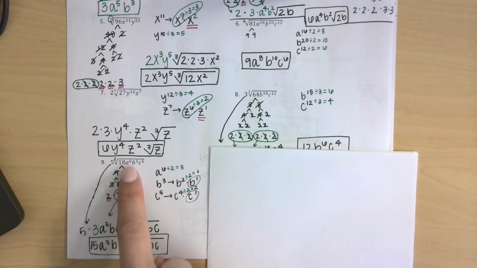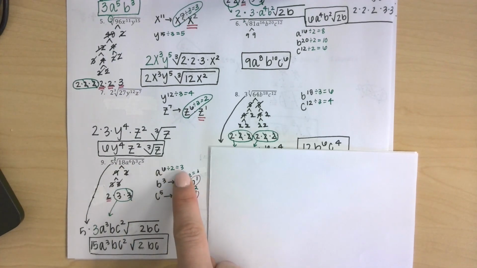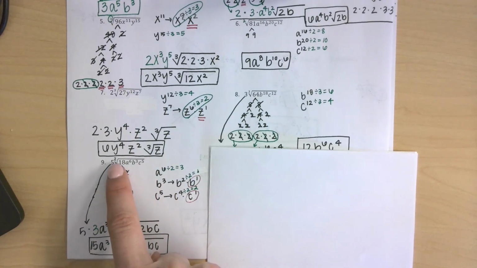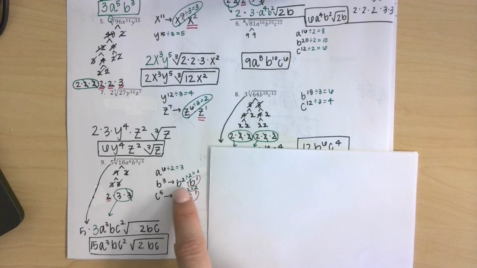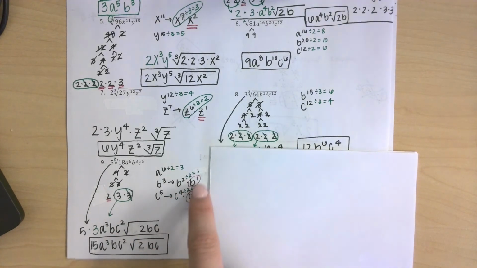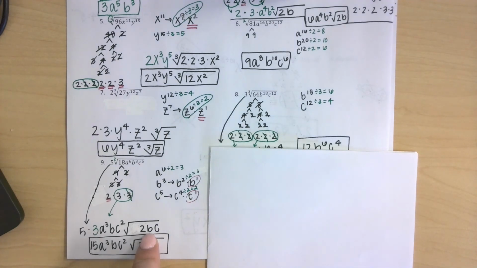A to the 6th, I took the 6th and divided by 2. It worked out nicely, giving me a to the 3rd power. 3 did not divide by 2, so I broke this b up into 2 groups. I had 1 here and 2 off to this side. 2 divided by 2 gives me 1, so I had 1b outside. And this little guy that did not have a partner or a group, didn't divide nicely, stays inside.